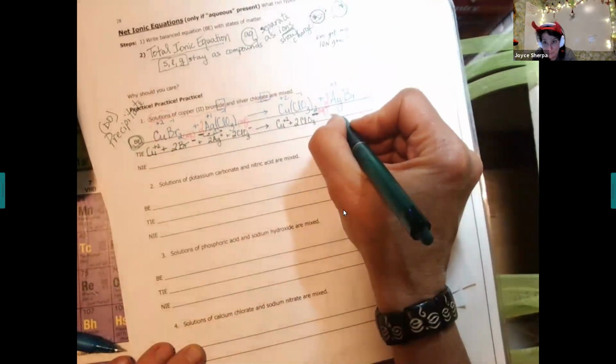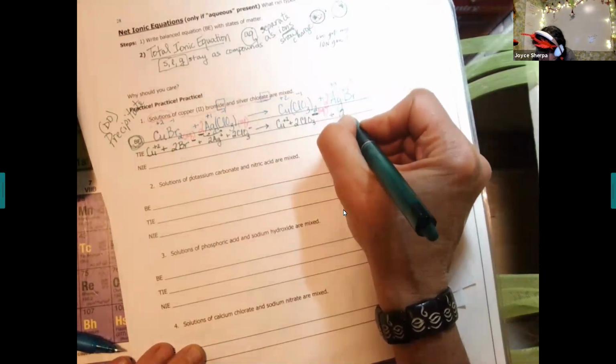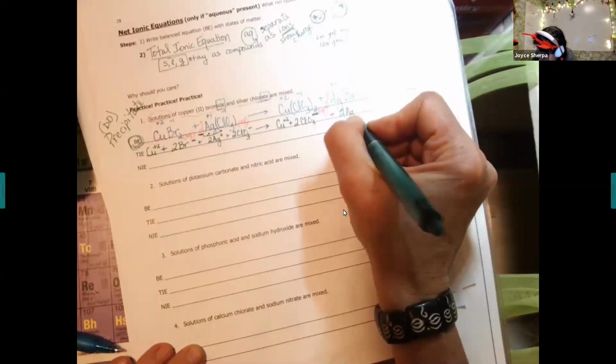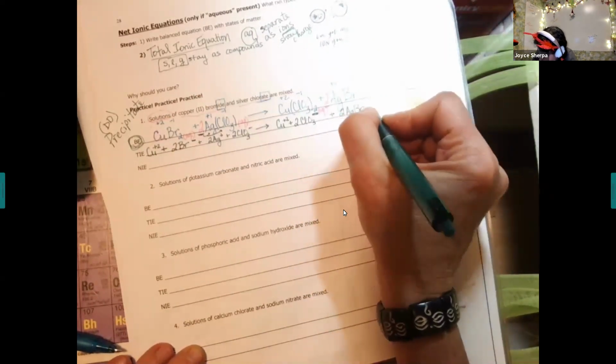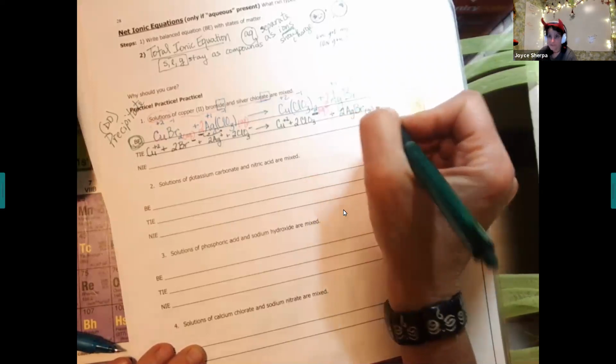You do not break the next one apart because it's a solid. It is a compound. It's the precipitate. That is what happened. The silver and the bromide came together and formed a solid precipitate. We would have seen a white, cloudy, milky color show up probably. All right, let's do the next one.